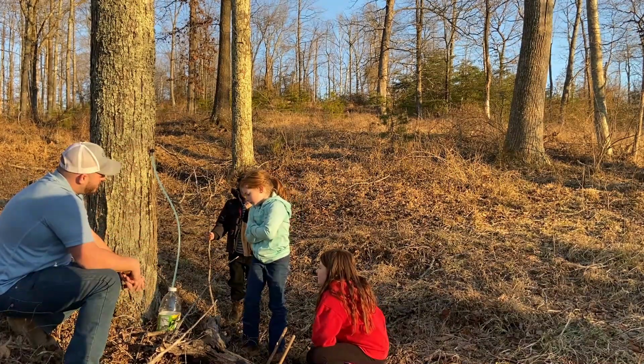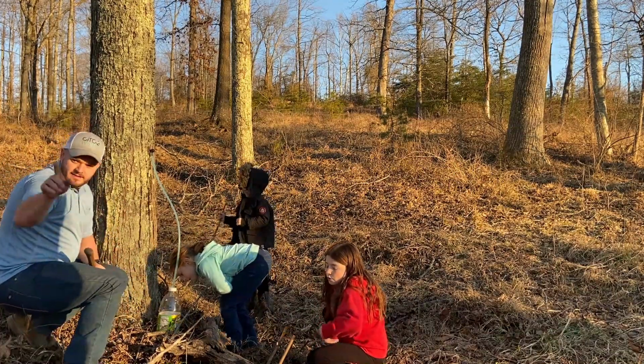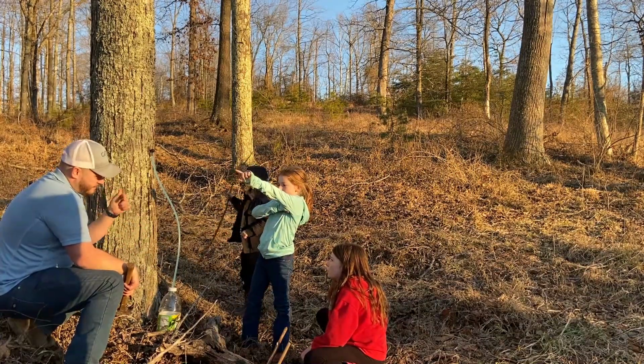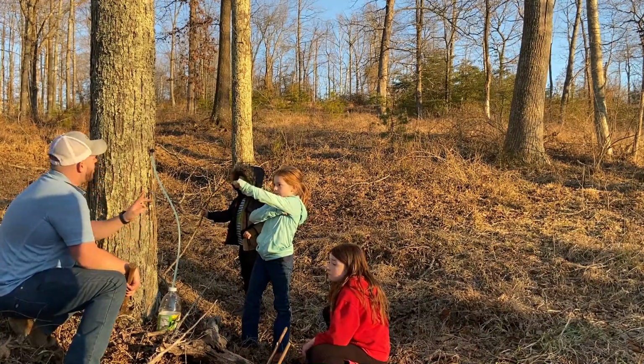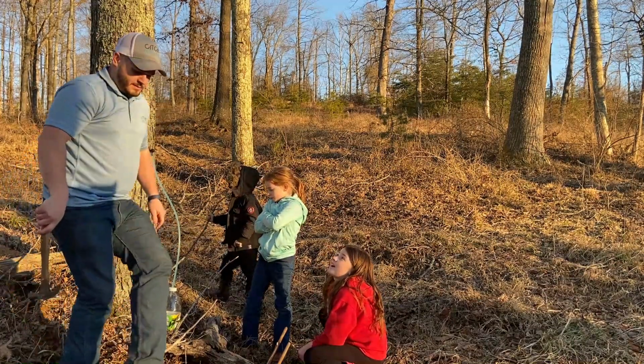Daddy, where's the bucket? I've got a tree tap right over here and down here. What is this bucket going to be for? To collect sap in. We're going to pour the sap from one of the buckets into the other too? Yeah. I've already got 2 taps. I tapped 2 last night. After this, we need to go check those and see how it's going.